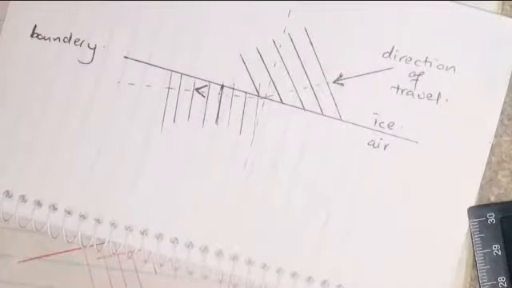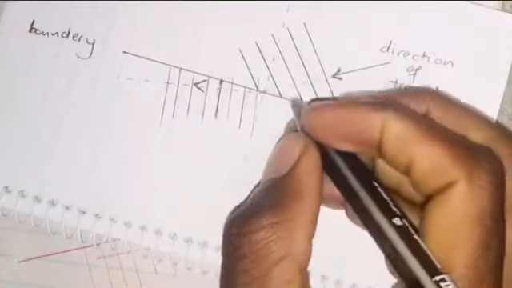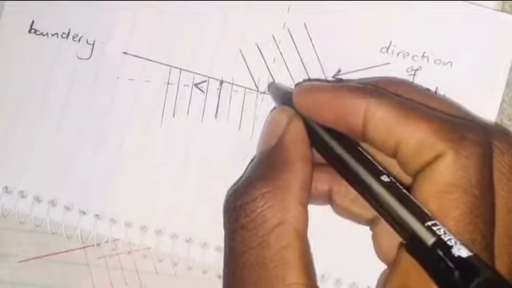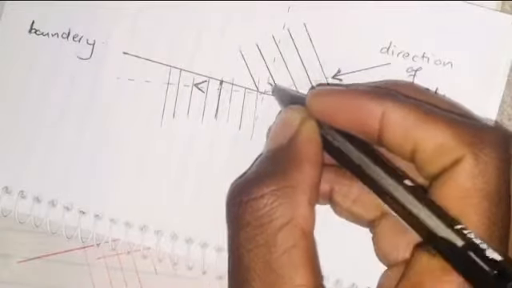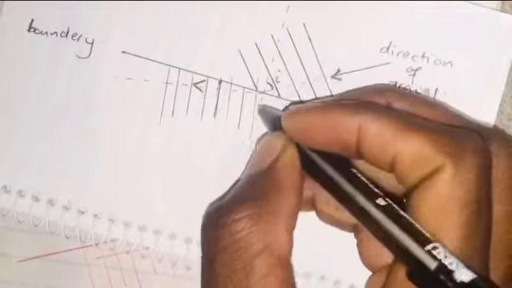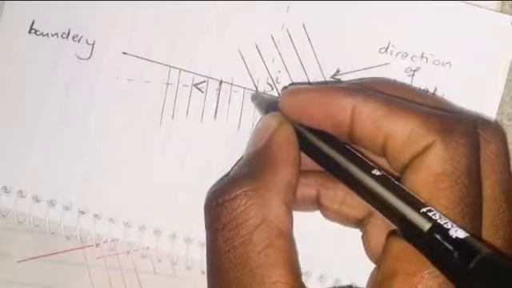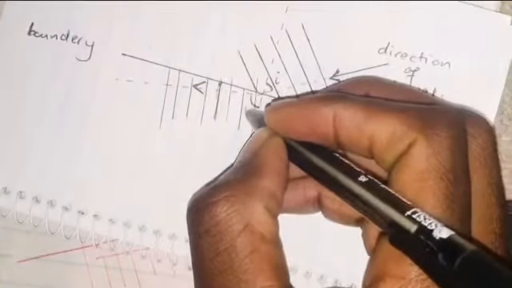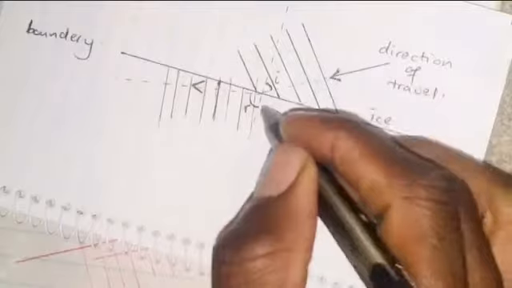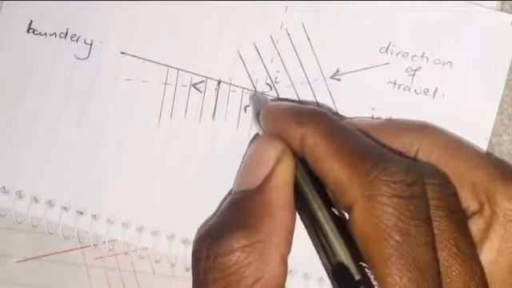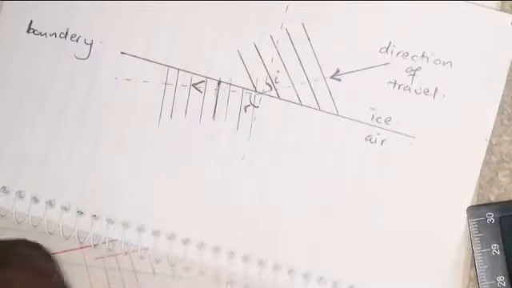Then it says to label the angle of incidence I and the angle of refraction R. This is the angle of incidence, the angle that it makes with the normal, that is I. Then the angle of refraction is this one, R, the one that it makes with the normal down here in the air boundary.